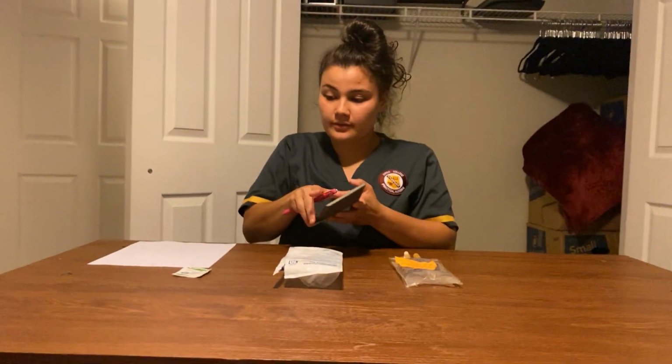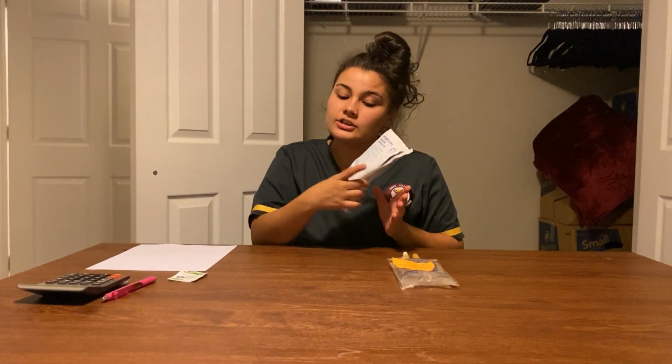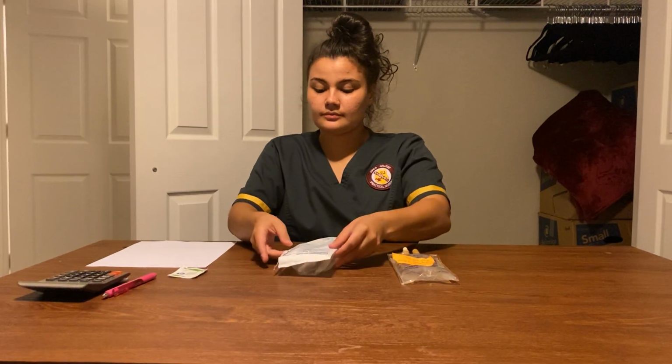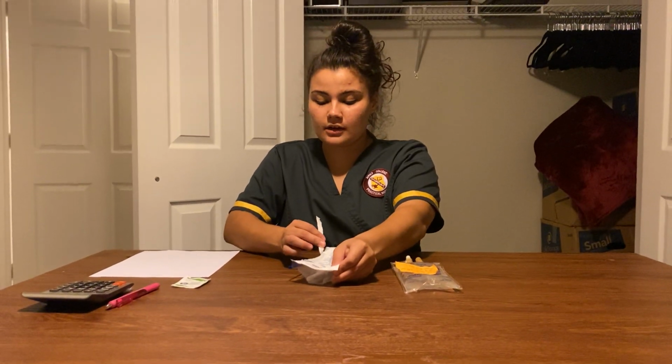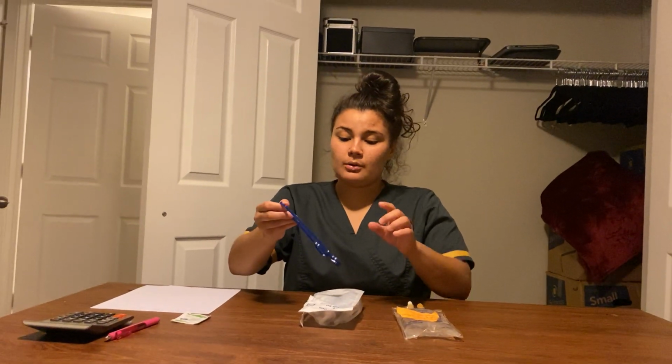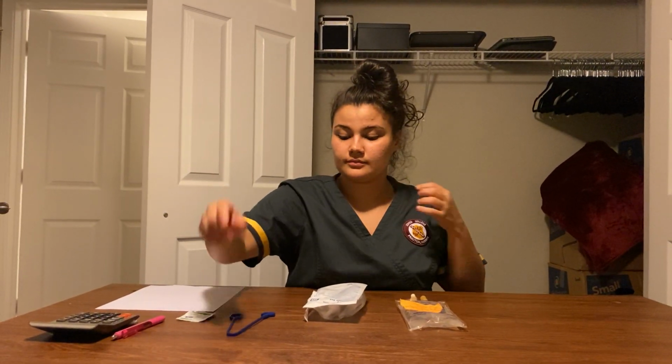Okay, so now I'm going to open up my secondary medication tubing. Now, whenever you open this up, you need to try to maintain sterility with these ports. So here is my hanger for my tubing and my medication.